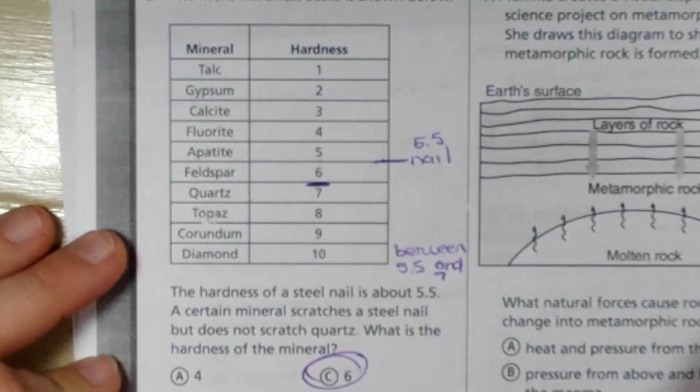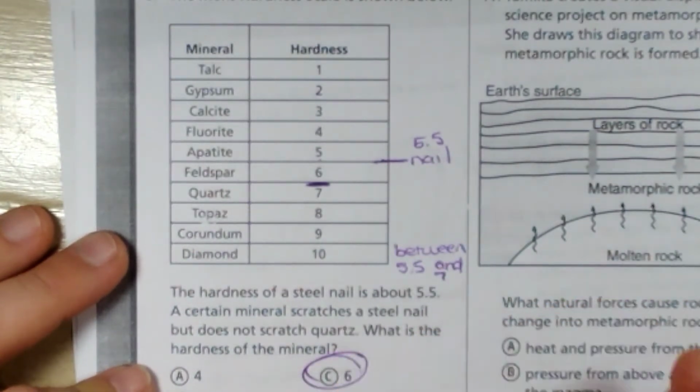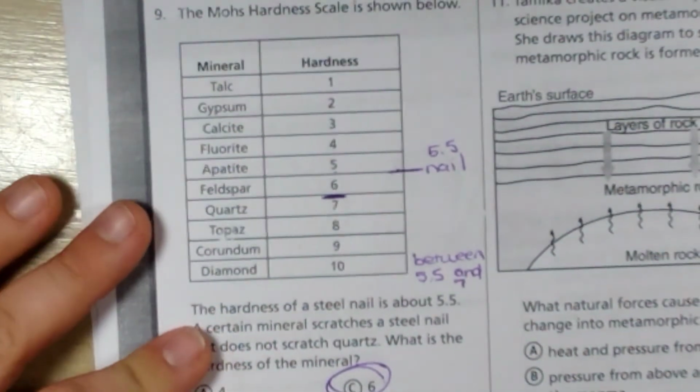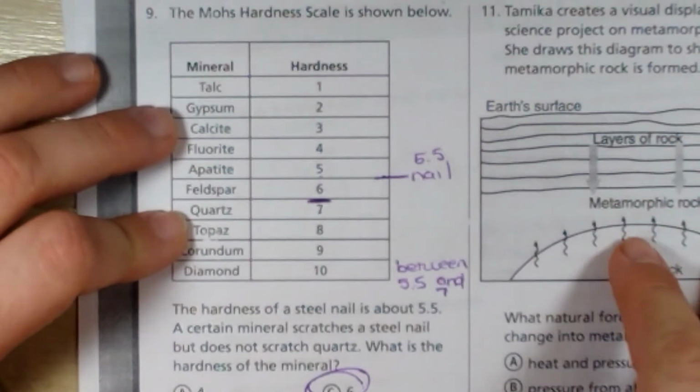It has to be less than 7. So that would be 6. It has to be less than 7, because if it was 7, it would not scratch it.